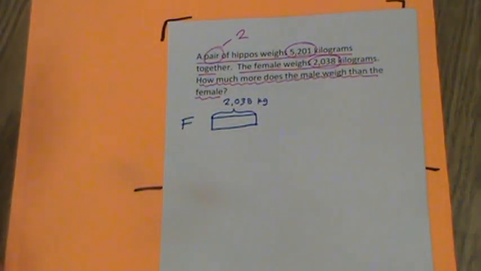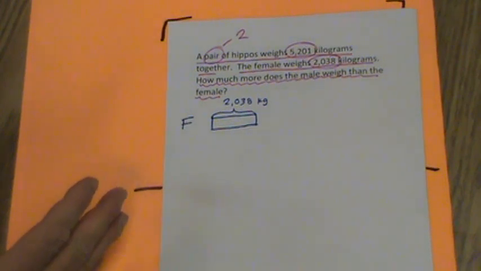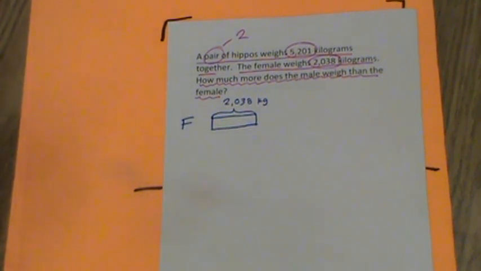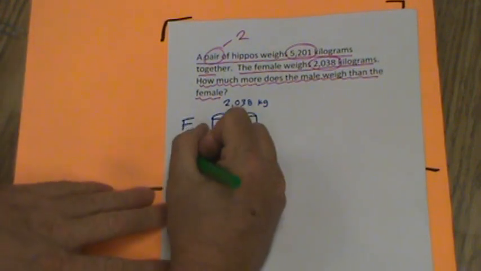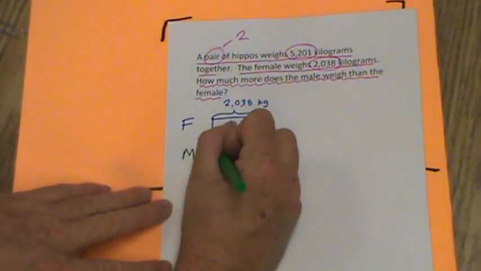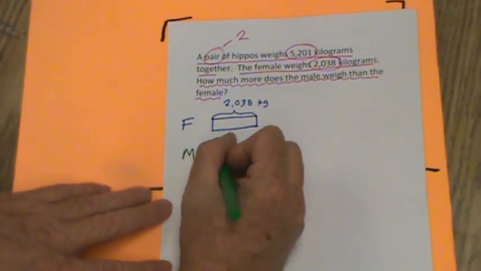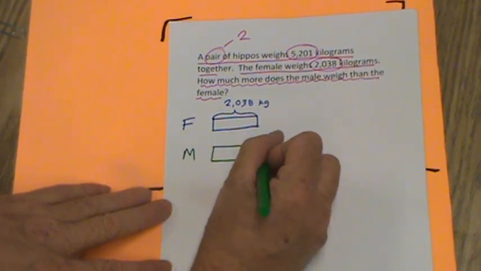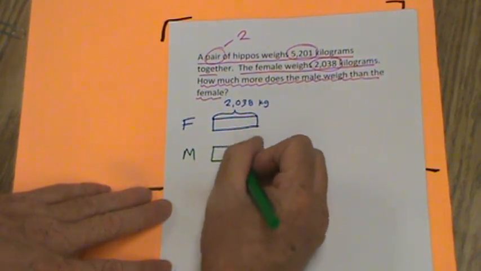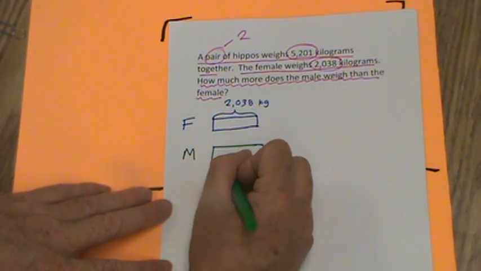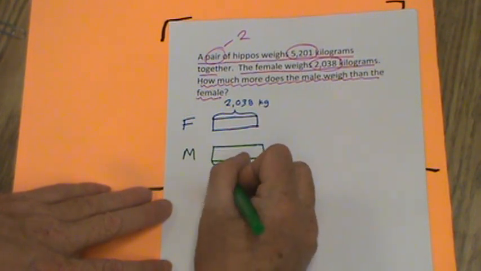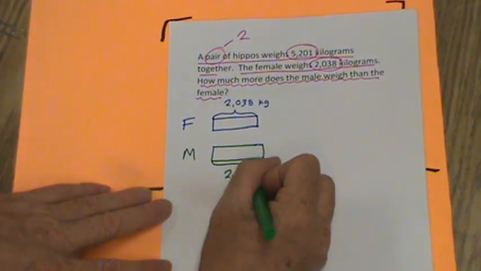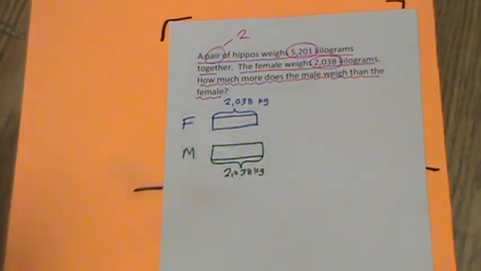Now, we know the male, excuse me, we don't know that. We know the male must weigh more. So let's do the male in green. So there's showing the 2,038, okay? The same amount that the female weighs, for starters. But there's more.